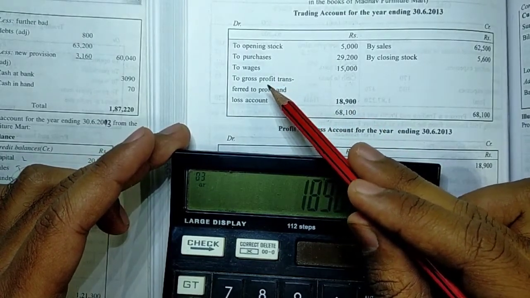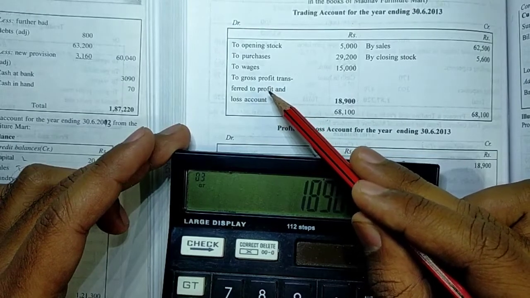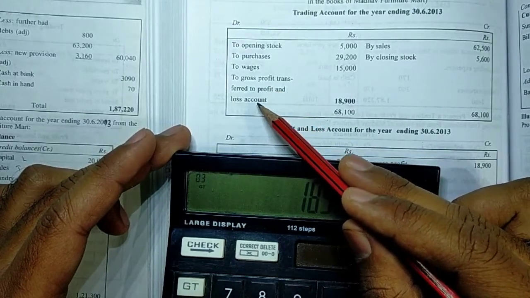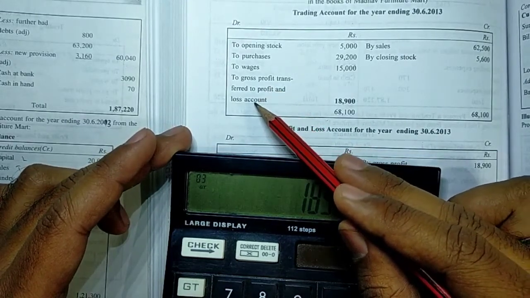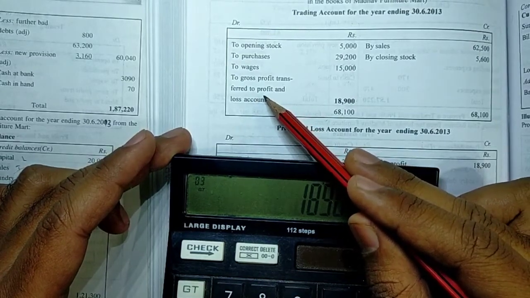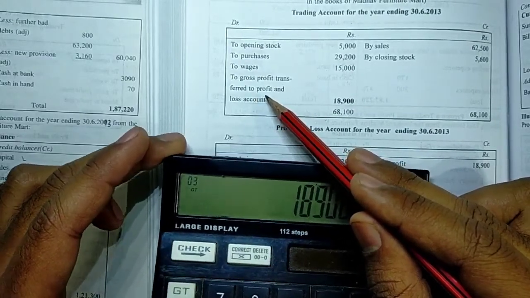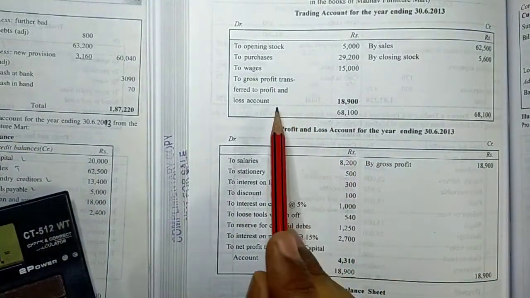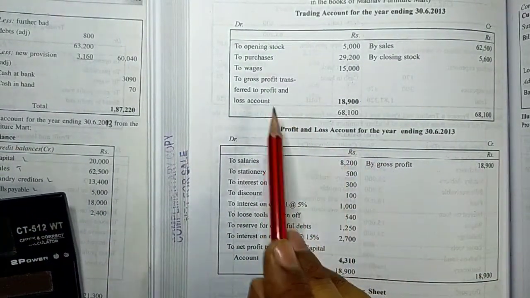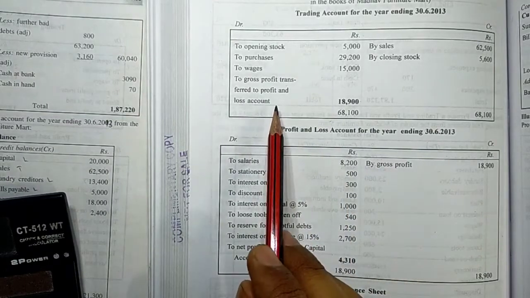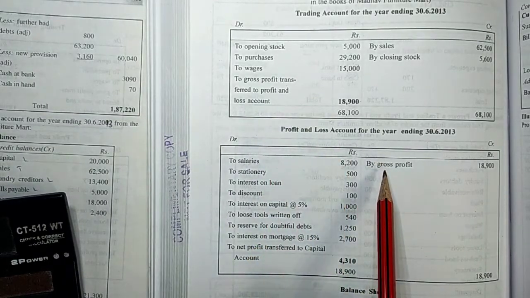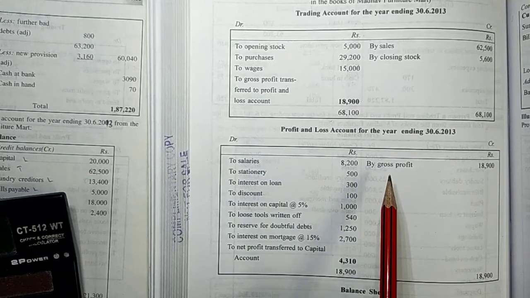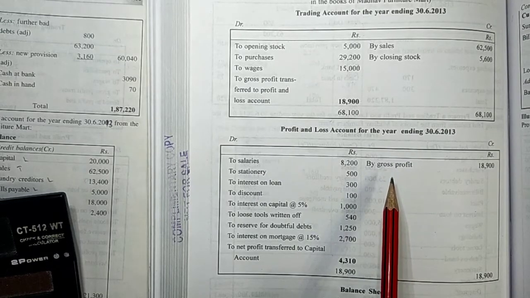And it is being transferred to where? The profit and loss account, on the credit side. It is going to affect in the opposite direction. The reason is that the trading and profit and loss account works on the nominal account principle.